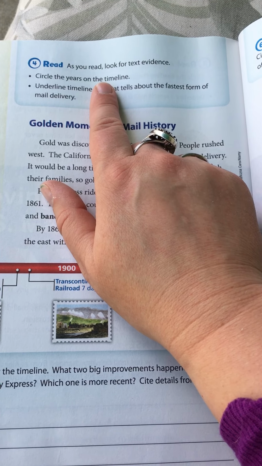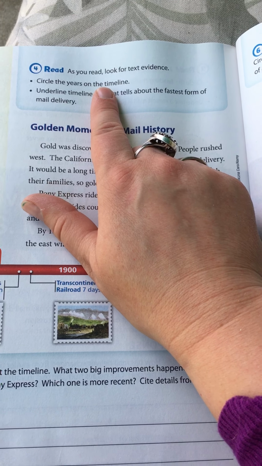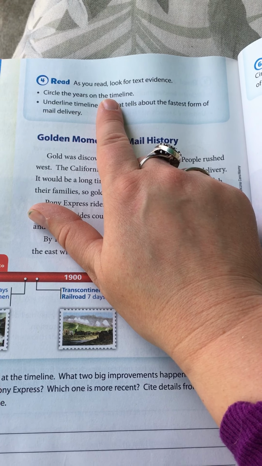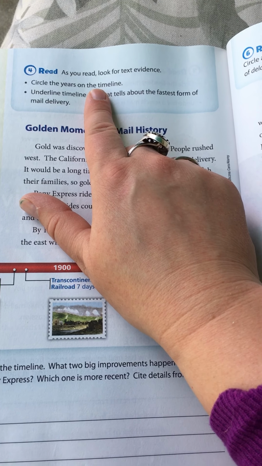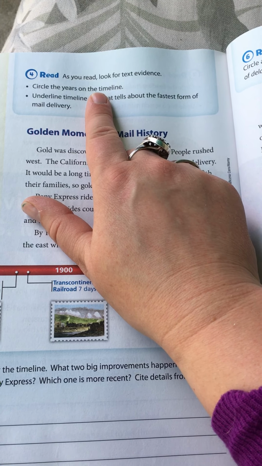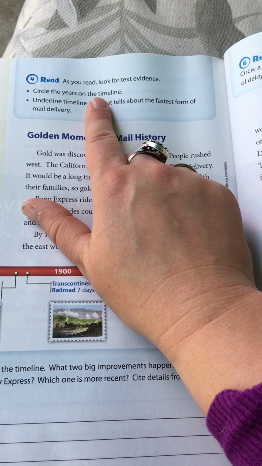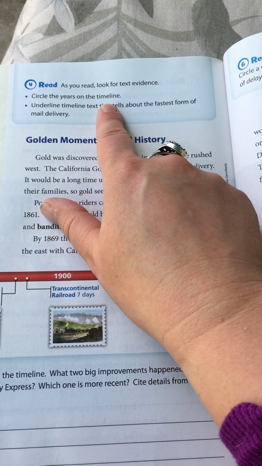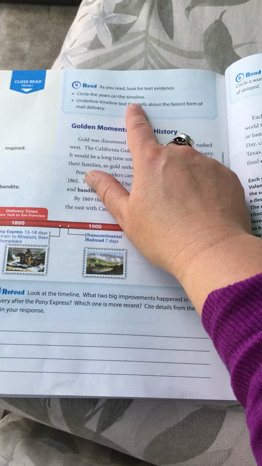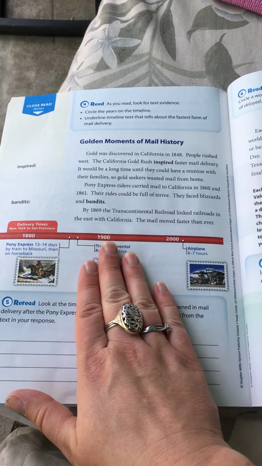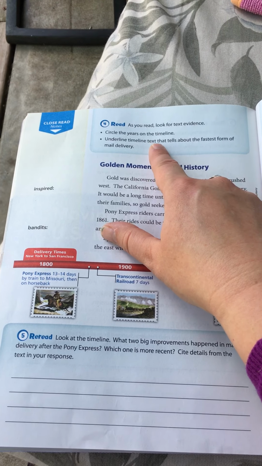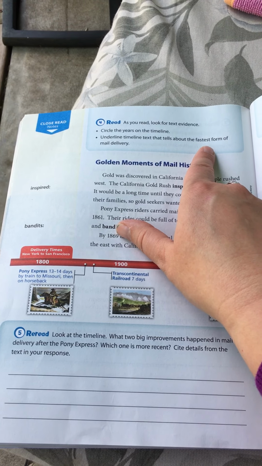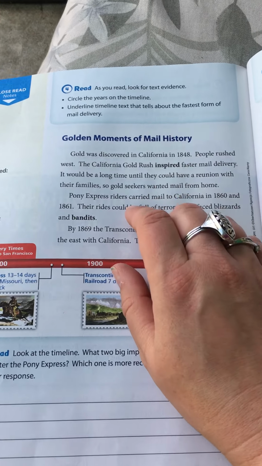A timeline is in what order, third graders? Did you say chronological? That is right. Chronological means it's in order by date, usually from the earliest date all the way to the latest date. Circle the years on the timeline. Okay, so we know that. We have several years on the timeline for you to circle. Underline timeline text that tells about the fastest form of mail delivery.